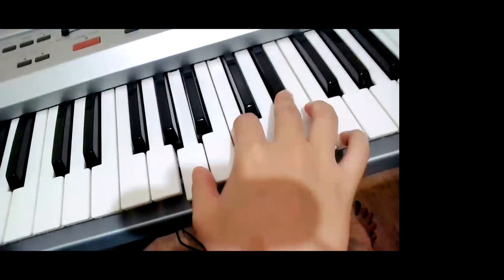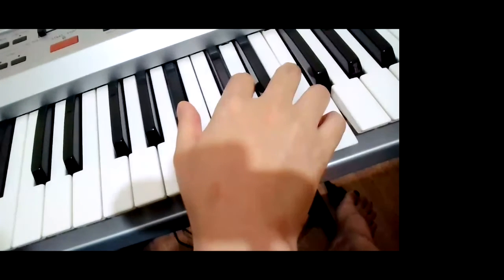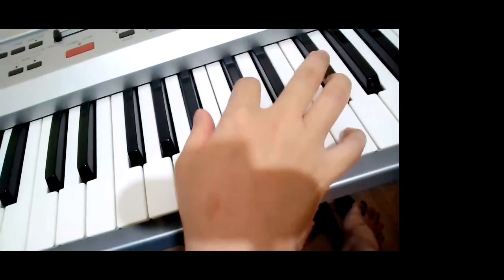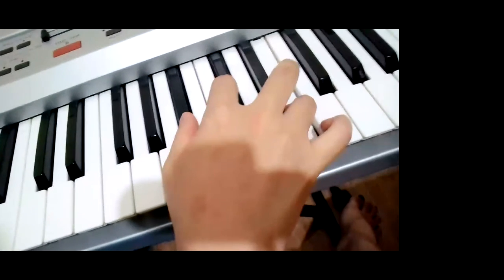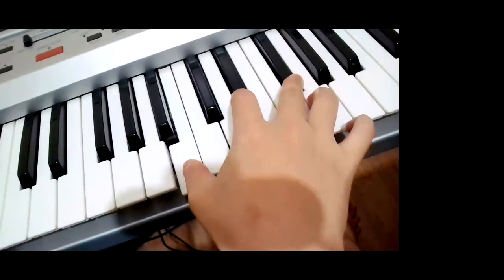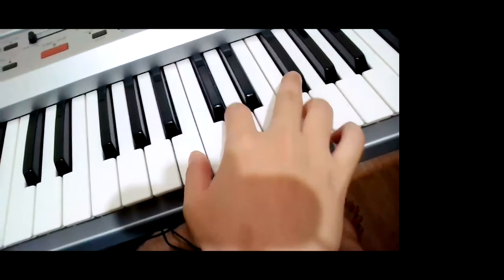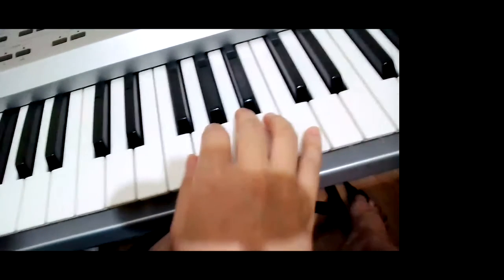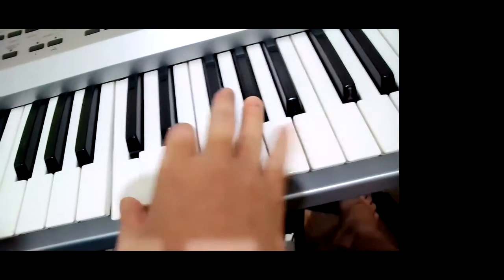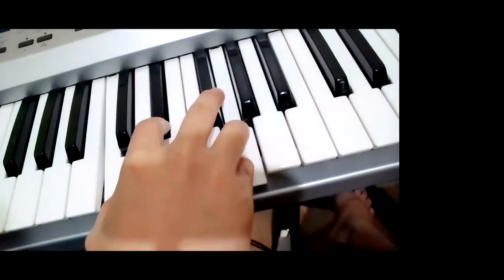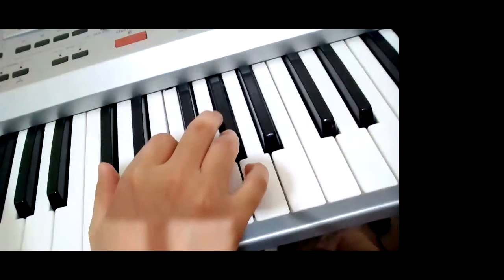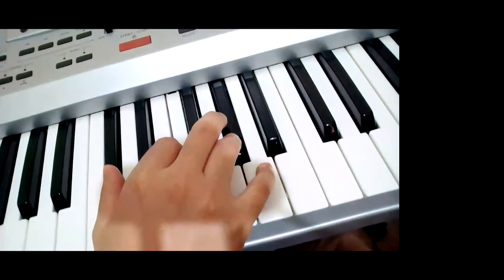This is A augmented. B flat major, augmented, B major again, minor, diminished. B augmented, B again, B minor, B diminished. So when you practice, you follow this order. C major, augmented, C major again, minor, diminished. Okay? D flat major, augmented. You half step up on your fifth.